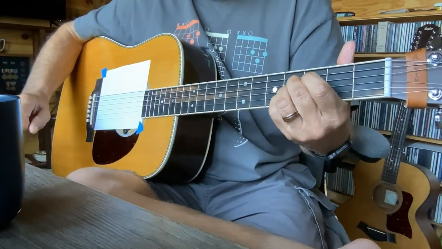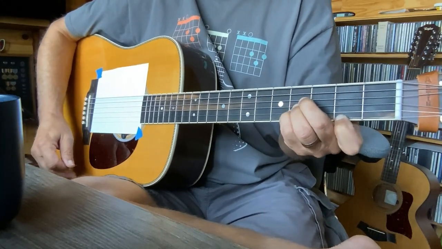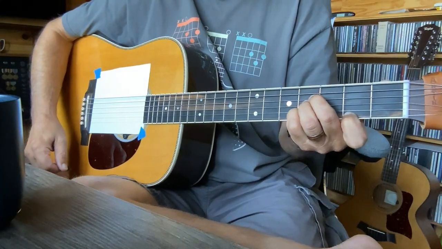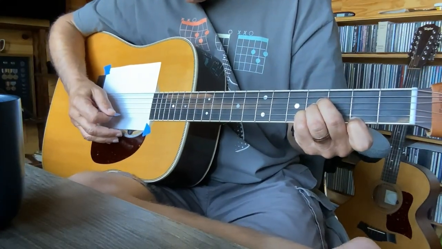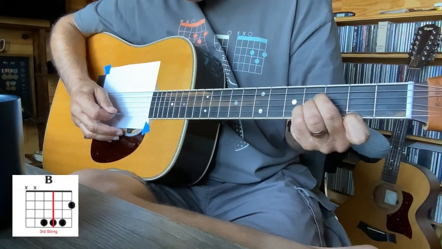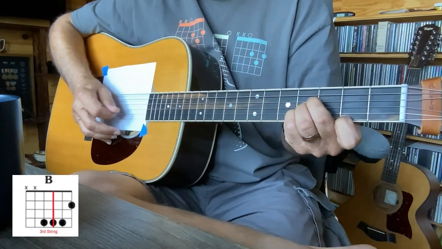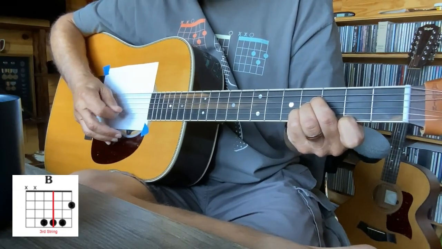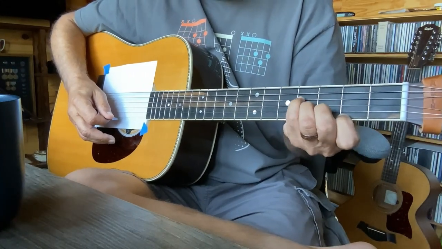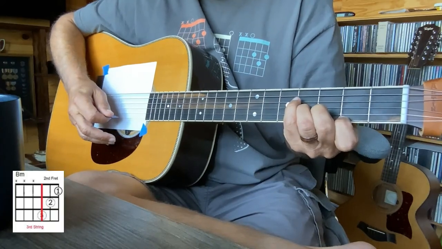Now let's look at the B and the F. There are a couple of different ways we can play the B and the F, right? This is the B major. We'll call this the easy B, B major. When you play it like this, the root note is actually on the third string. Okay? And when we play the B minor, same thing, three finger B minor, third string.